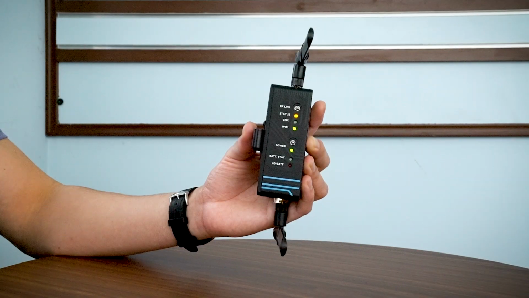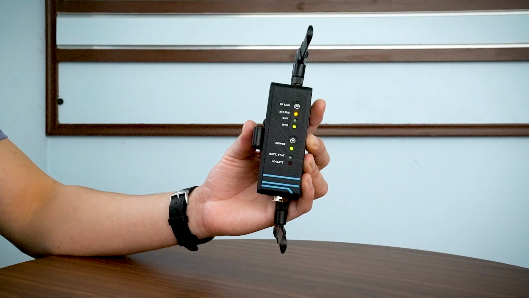Here is your Ethernet client mode. Similar to Wi-Fi client, however, the LED is mostly on, then momentarily off.